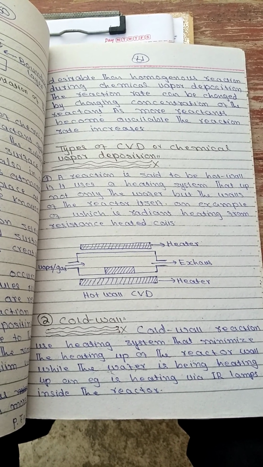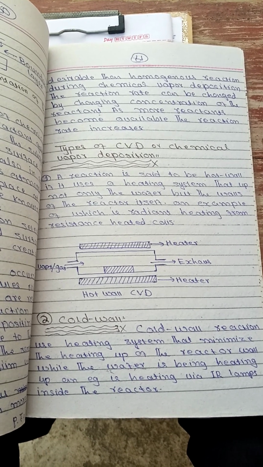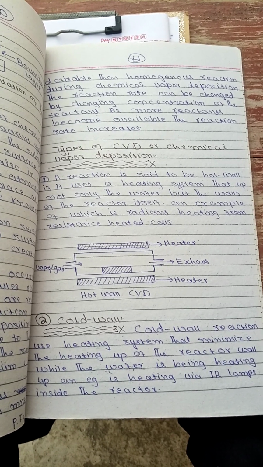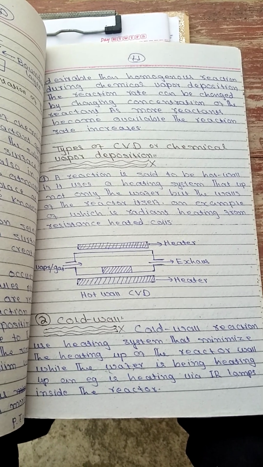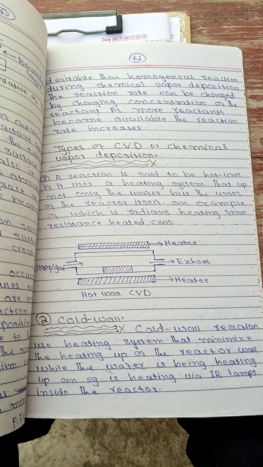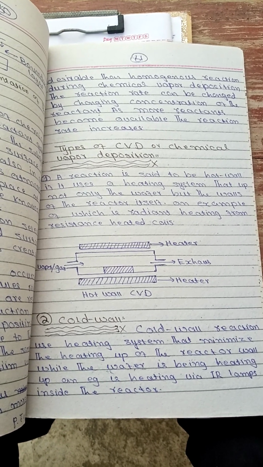Types of CVD, or chemical vapor deposition. A reactor can be hot wall. It uses a heating system that heats not only the substrate but the walls of the reactor itself.